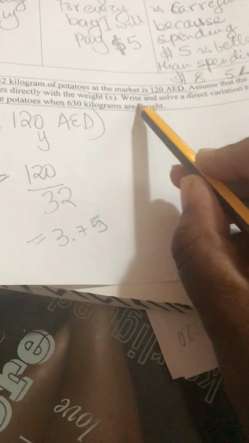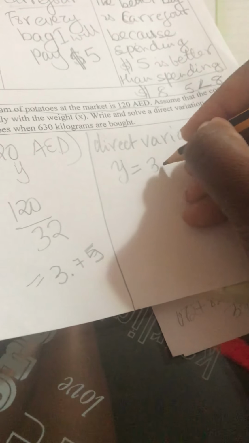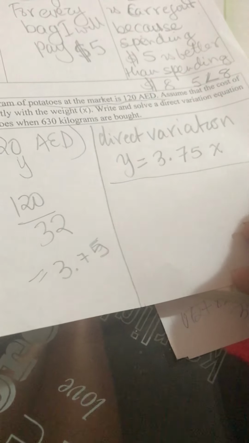Okay? So this is your slope, yes? After you write your slope, what does it want? Write and solve a direct variation. So first you need to write a direct variation. So your direct variation will be Y is equal to 3.75 X. So that is your direct variation.